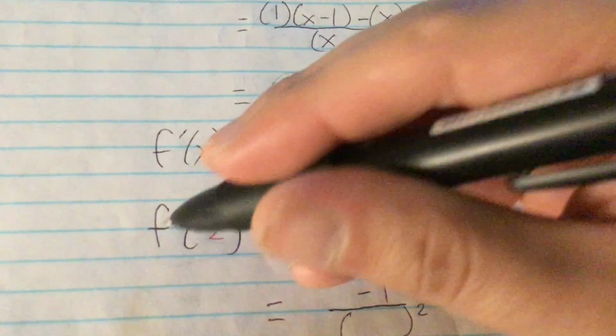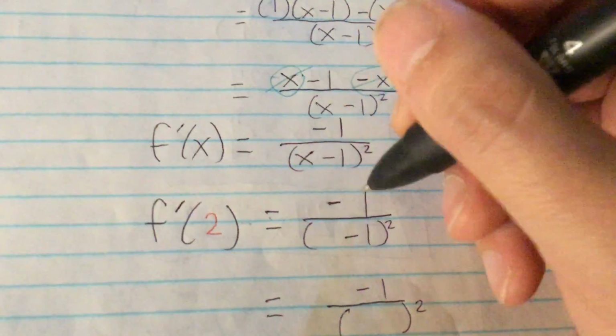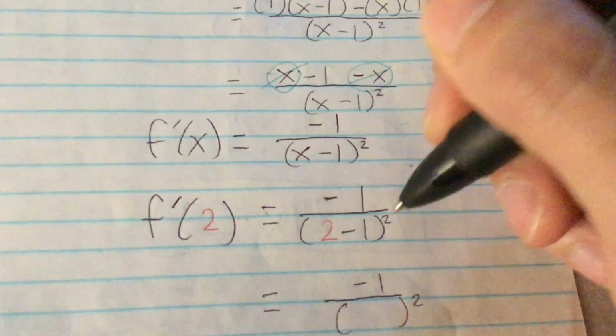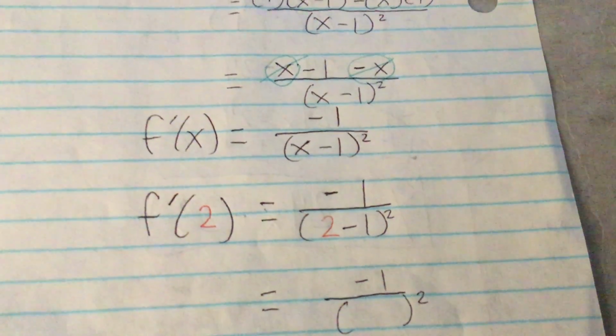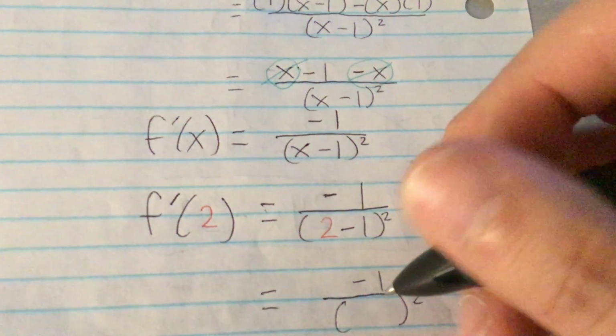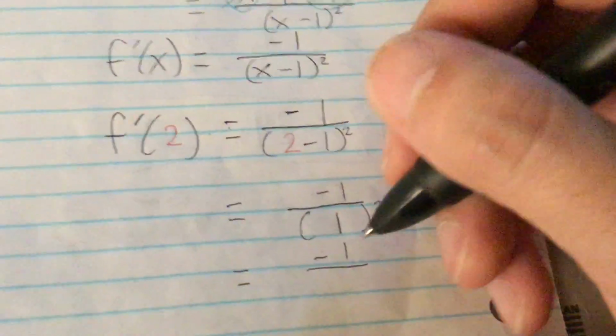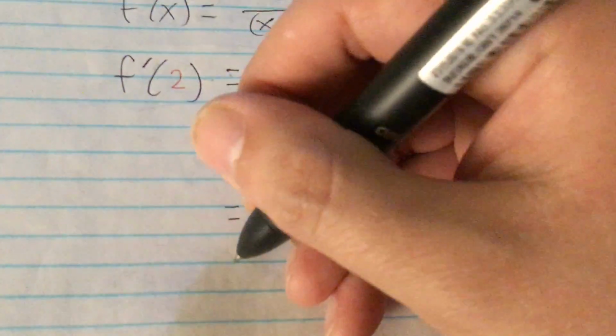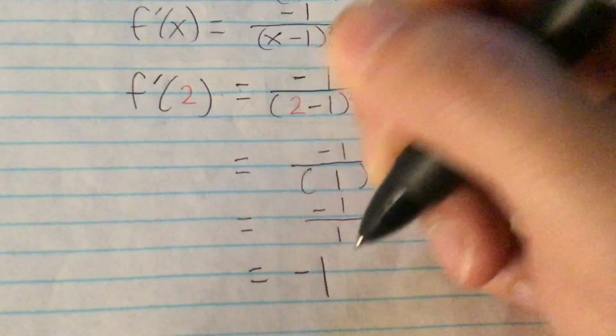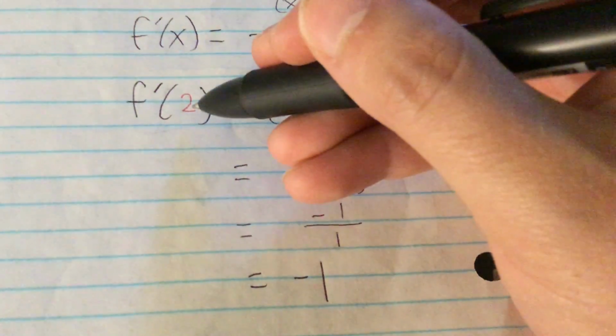The slope when x is equal to 2 is negative 1 over 2 minus 1 quantity squared. Oh, thank goodness. 2 minus 1 quantity squared is 1 squared, so negative 1 over 1, which is negative 1. So what does this all mean? The slope at x equals 2 is negative 1.